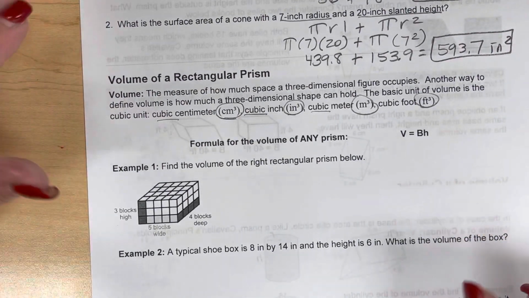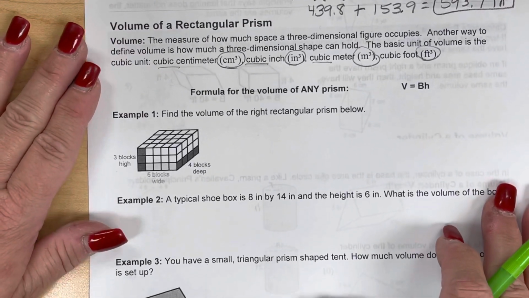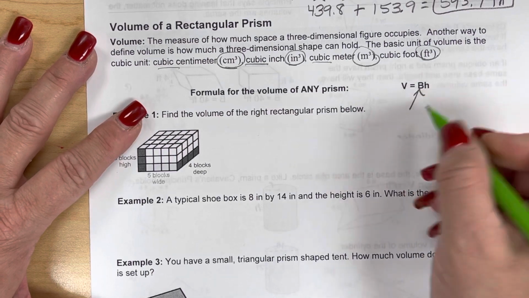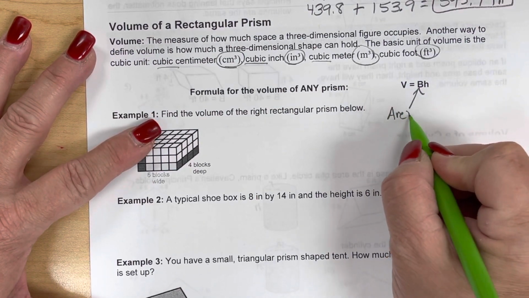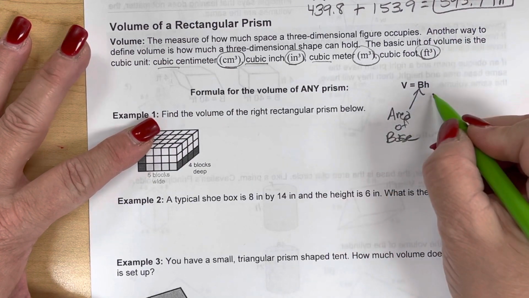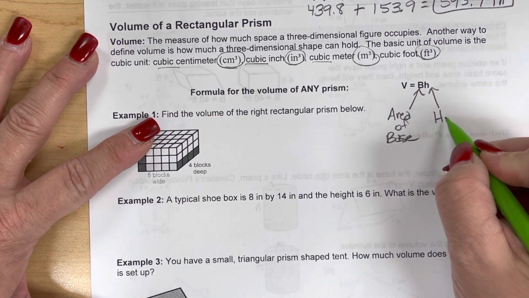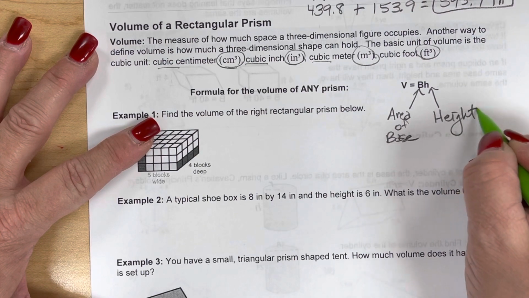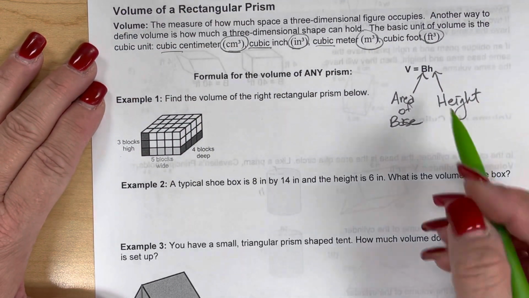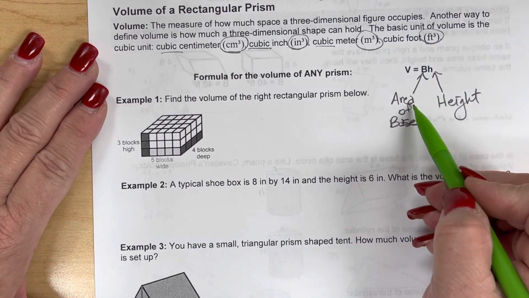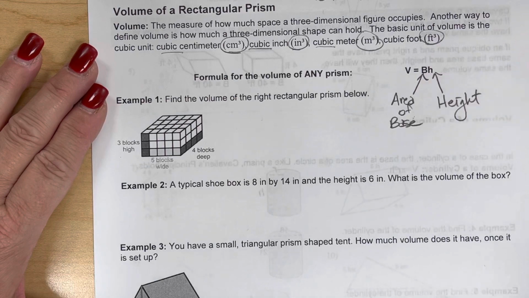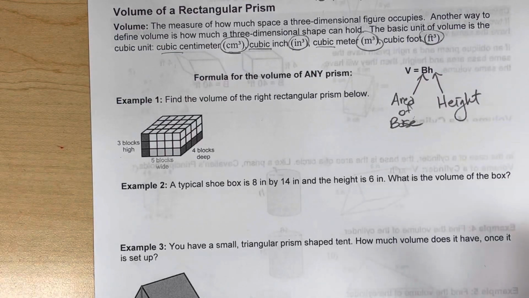All right, so the formula for finding the volume of any prism is, as we've seen before, that capital B stands for area of the base, whatever your base is. And then you multiply that times the height of the prism. And that's all there is to it. So pretty simple. Just make sure that you check to see what your base is and then follow the formula for the area of that. So just be cautious there.